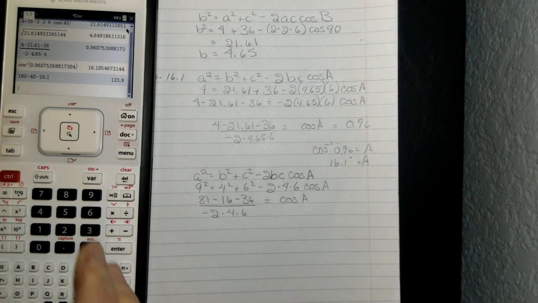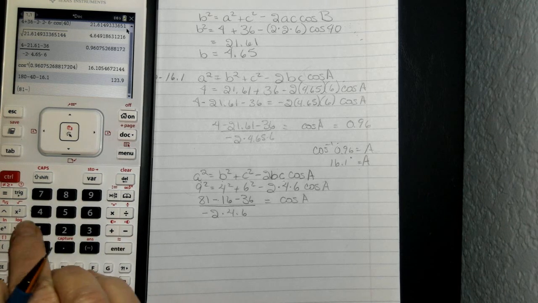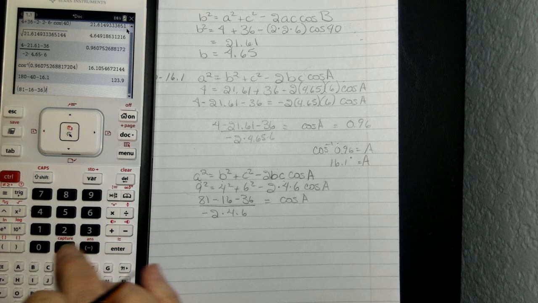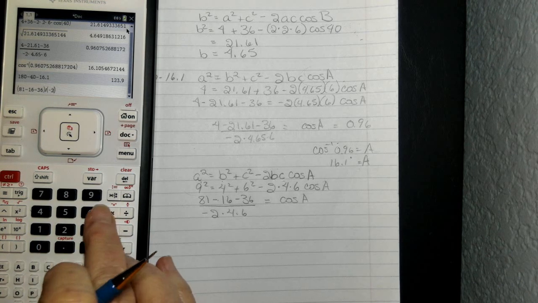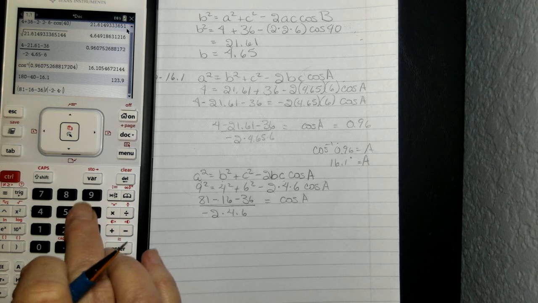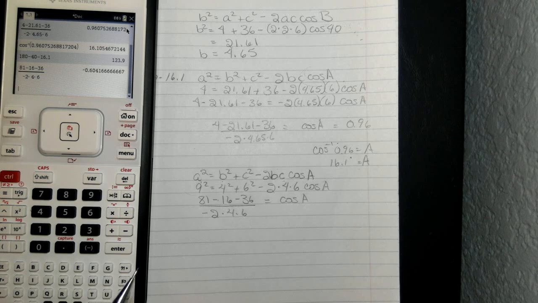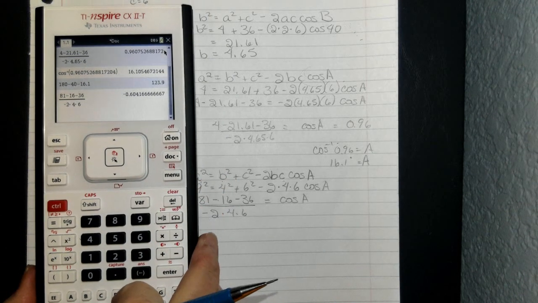Let's do that in the calculator. I'm going to use the parentheses this time. 81 minus 16 minus 36, close parentheses, divide, parentheses again, negative 2 times 4 times 6, close parentheses. Again, this is cosine A, and it is between negative 1 and 1, so that's good.